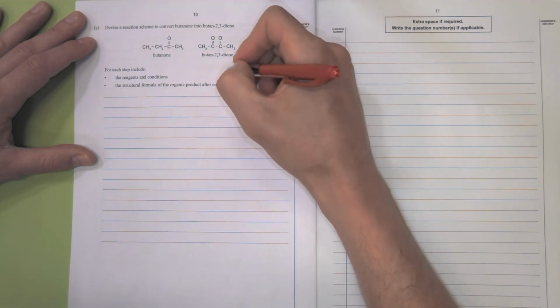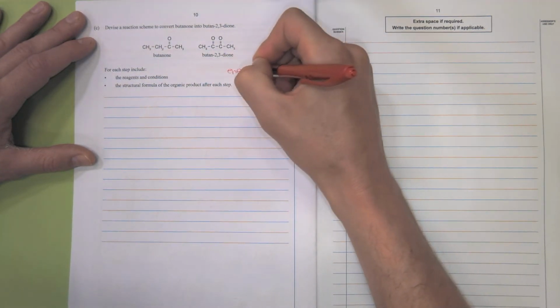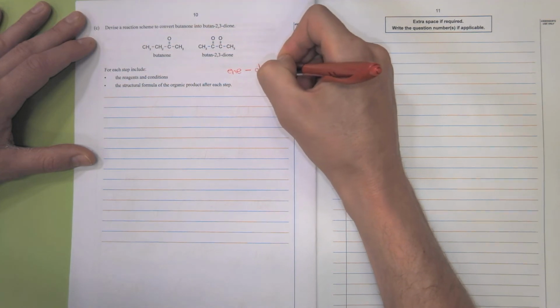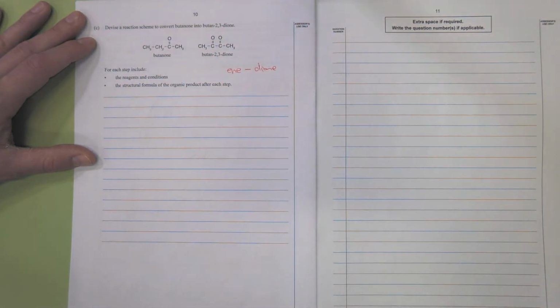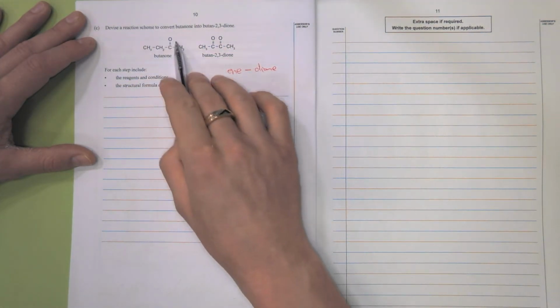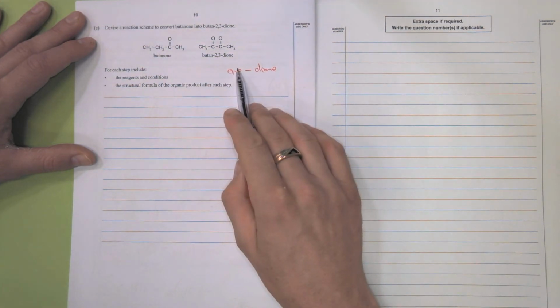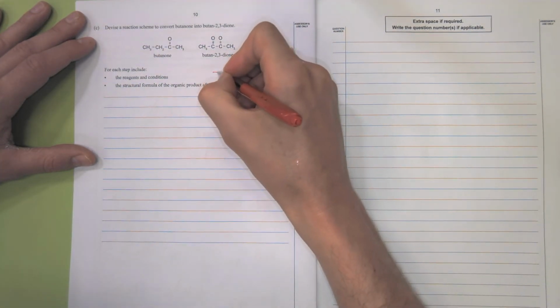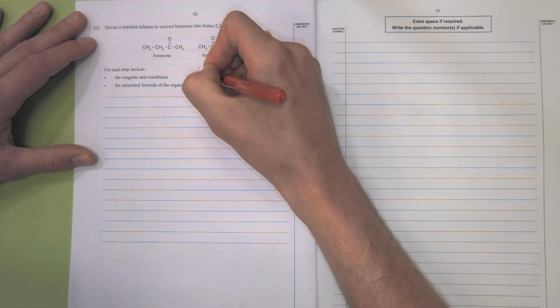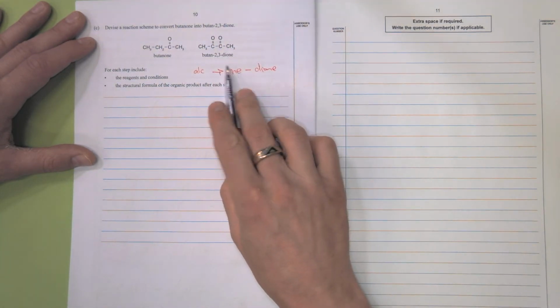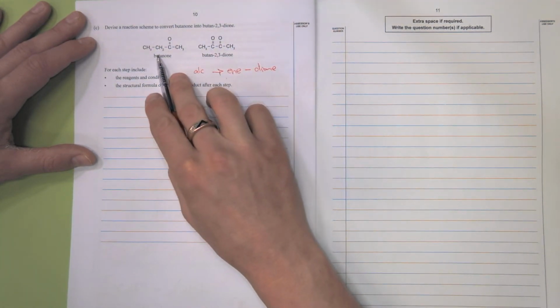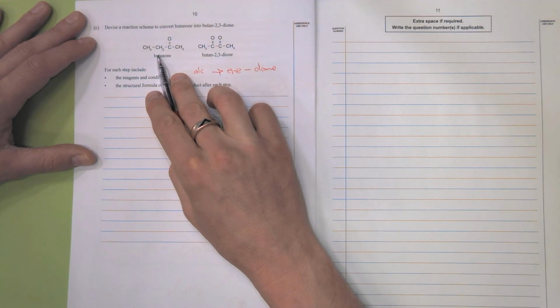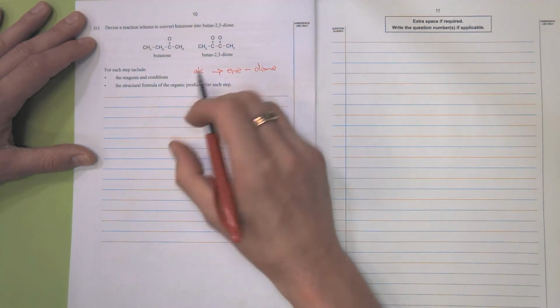So if we had an ene, we could get to a dione. What could we do to get from this to an ene? Well, how about alcohol to an ene is going to be an elimination reaction, and butanone to an alcohol is going to be reduction.